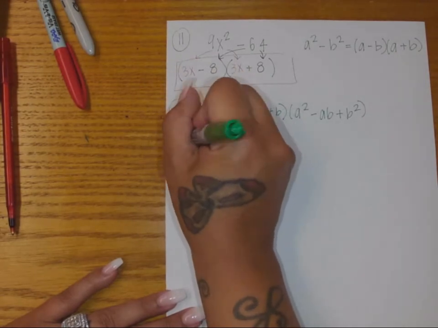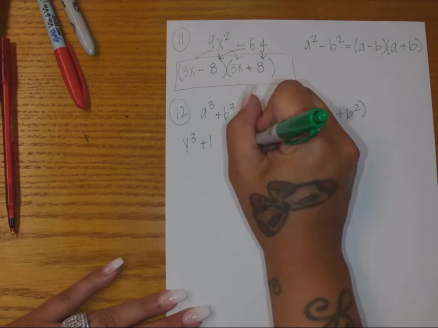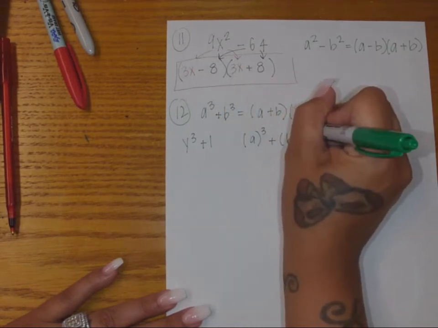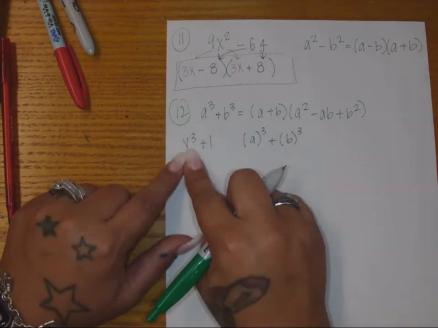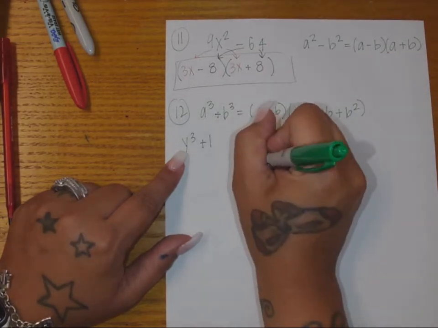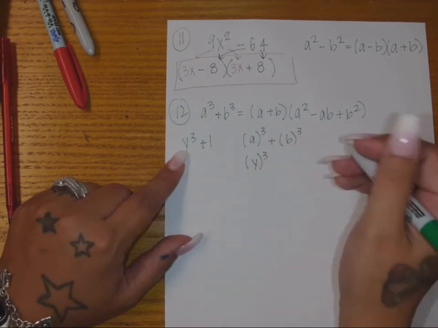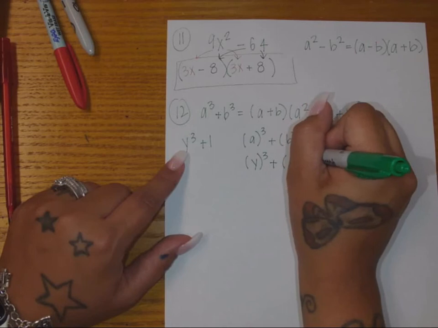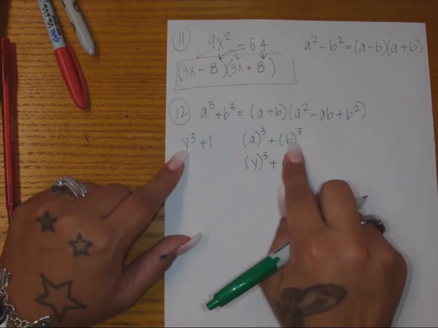So the problem that we have is y cubed plus 1. So I actually want to know, just writing it slightly different. If my y cubed is a cubed, then my a is y. And if my b cubed is 1, then my b is also 1. So my y equals a and my 1 equals b.